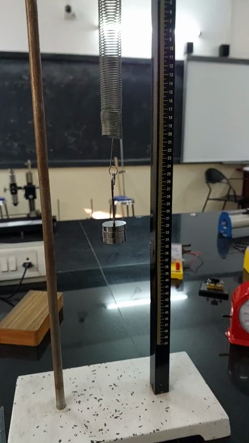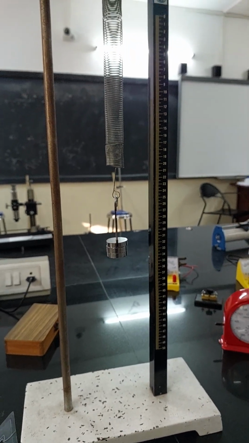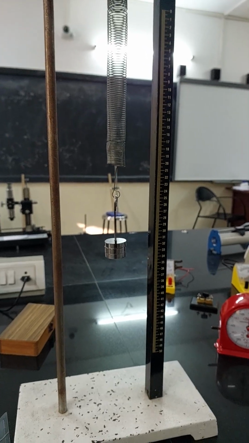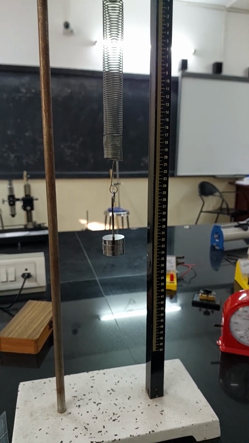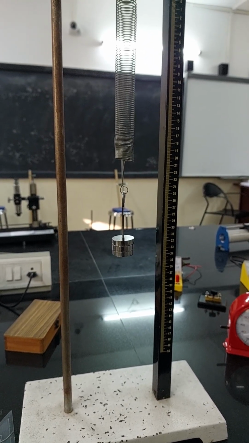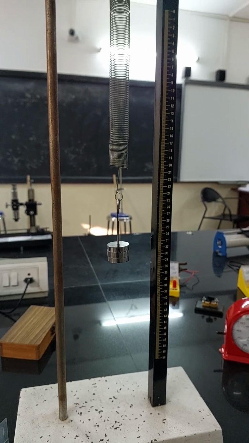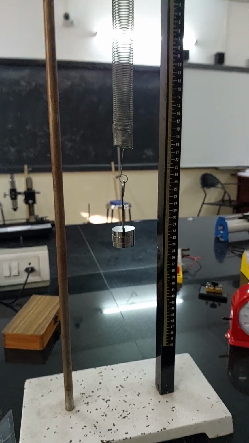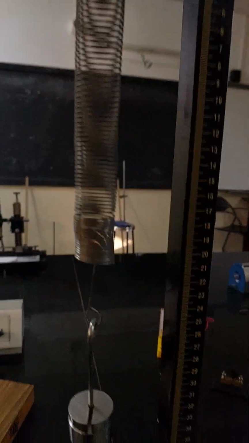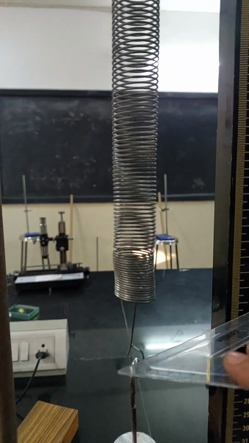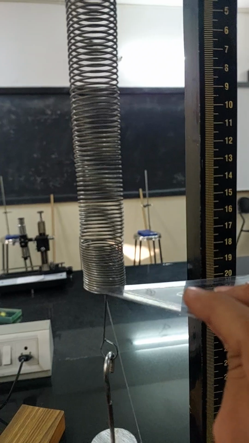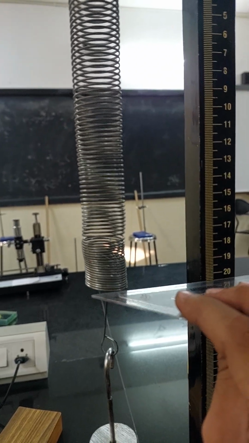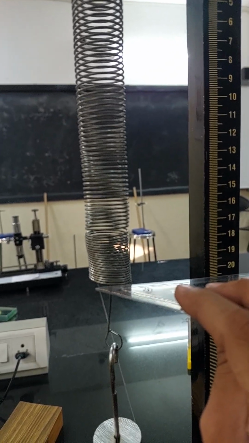Now I have put 150 grams. I don't want to start from 50 grams or 100 grams, because at 50 grams and 100 grams the spring may not be within the Hooke's law limit. So I'll start from 150 grams. Now at 150 grams, from the same reference point which I used earlier, I'll calculate the extension, and it seems to be around 20.7. So that's what I have written here.